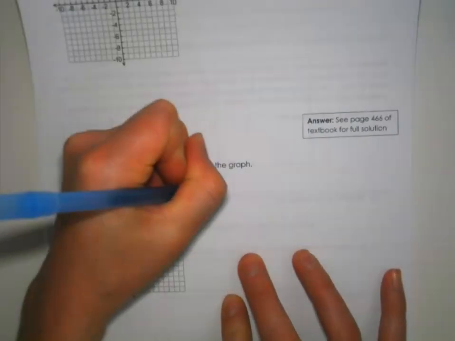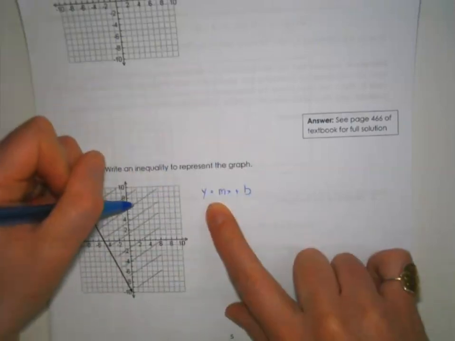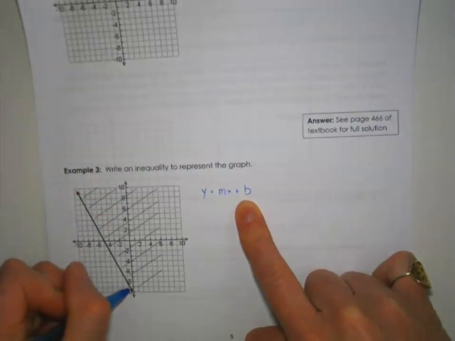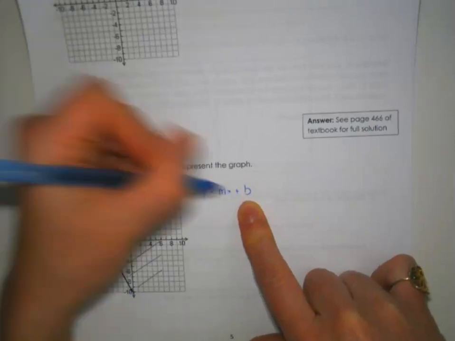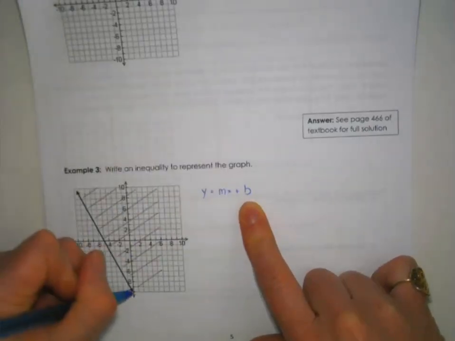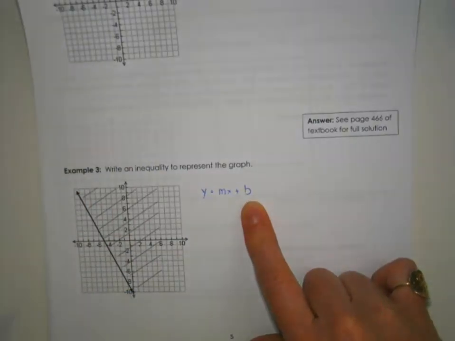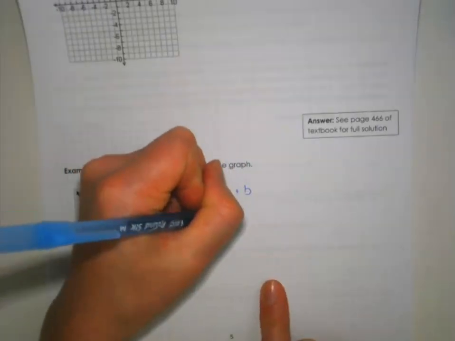So just keep in mind we want to follow the format y equals mx plus b. So essentially what we want to do is figure out what our y-intercept is. Now I maybe didn't pick the very best graph here because it didn't end up quite connecting. But essentially what I wanted to show is that the y-intercept is at negative 10. So my value for b is going to be negative 10.